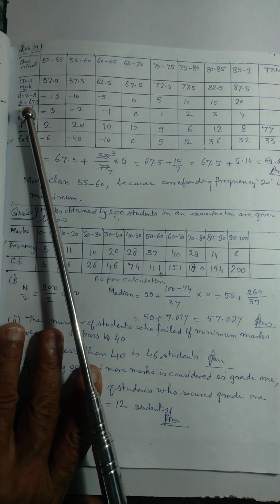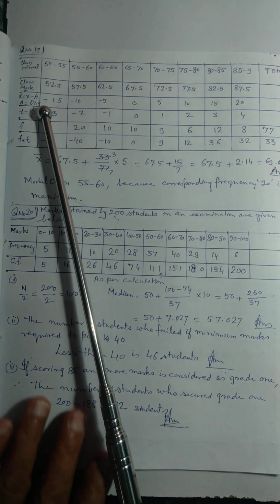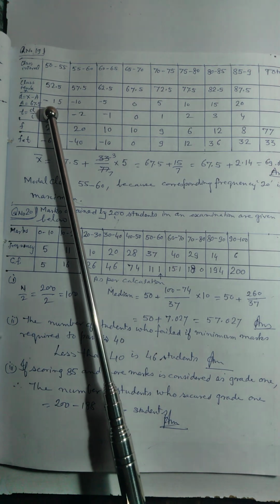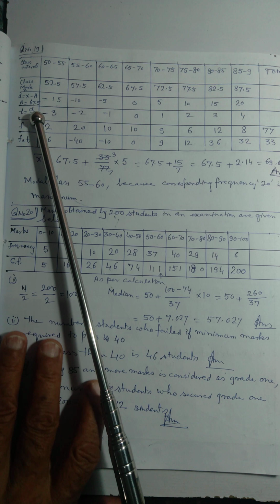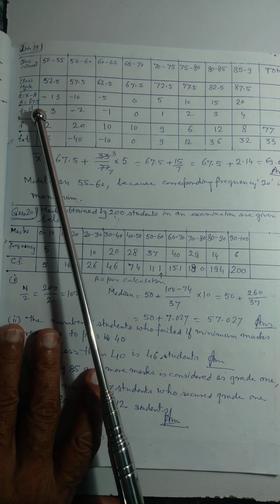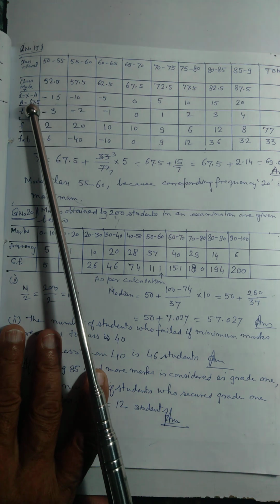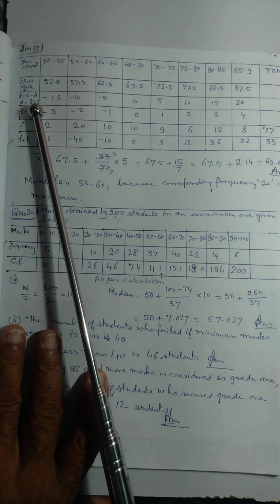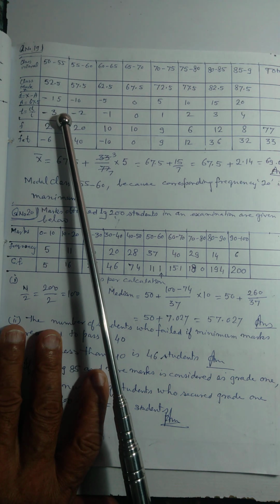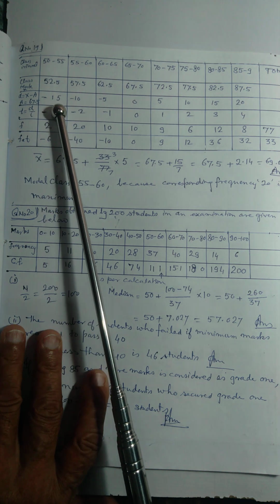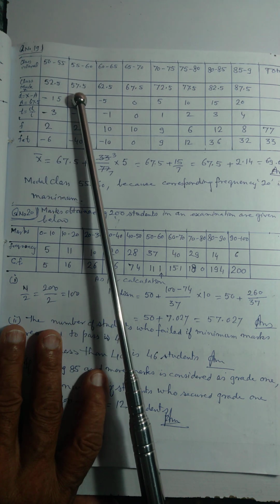Now we have to take the deviation. Before finding the deviation, we have to assume the mean. So I have taken 67.5 as the assumed mean. So x minus a means 52.5 minus 67.5, that will be minus 15.